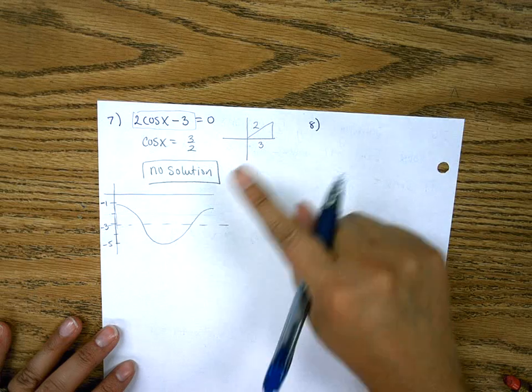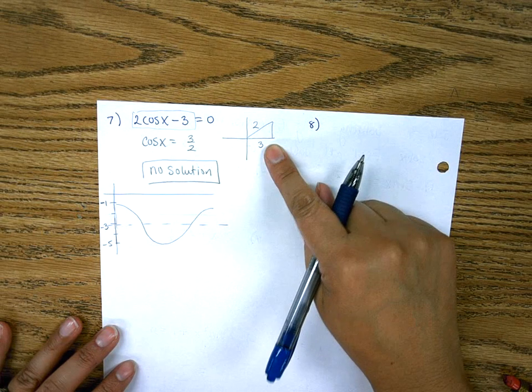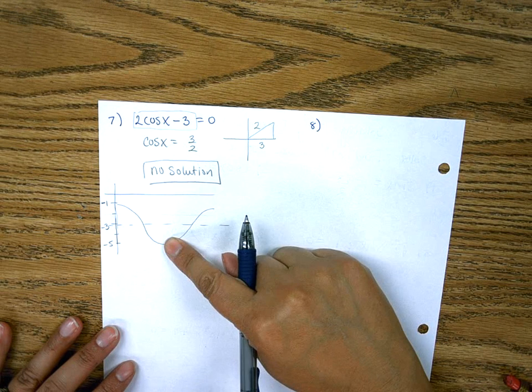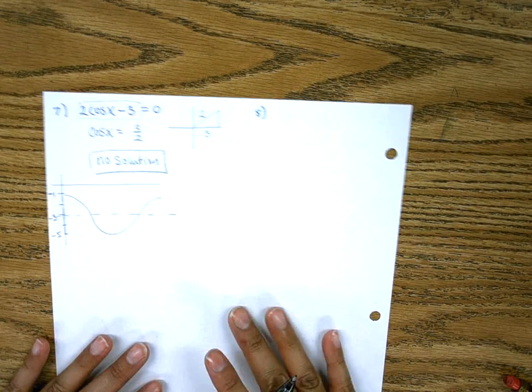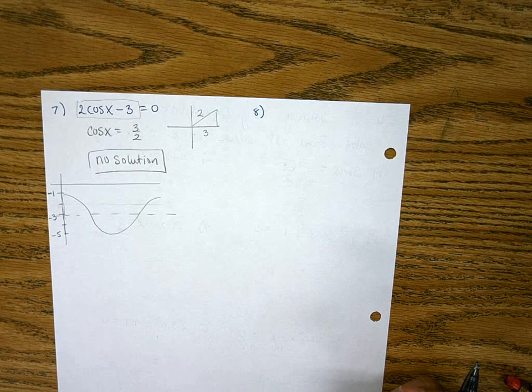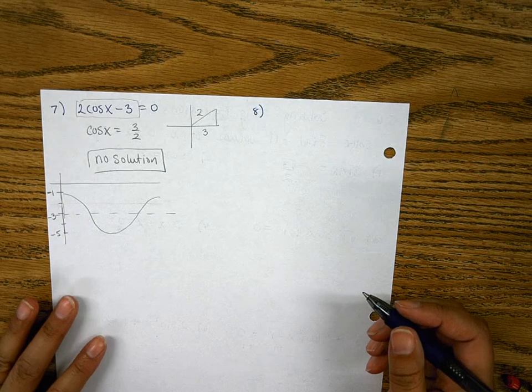All right. So up to you on how you do it. You don't have to graph it. If you can look at this and say that doesn't make any sense, no solution, or you think of it graphically and you say, hey, it never hits the x-axis, no solution, it's up to you.